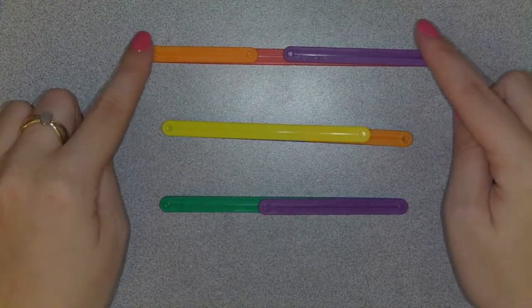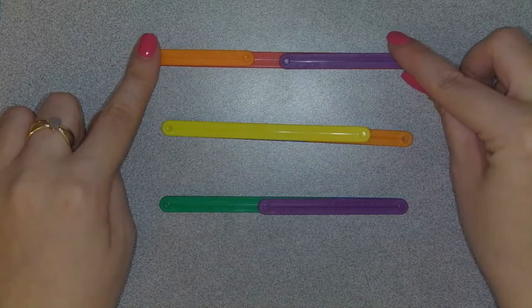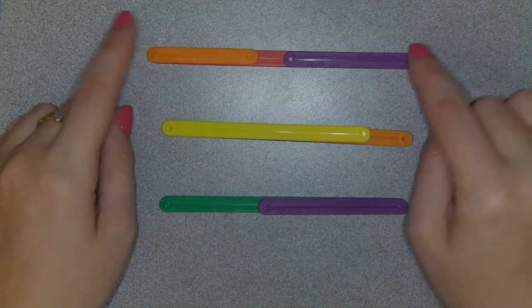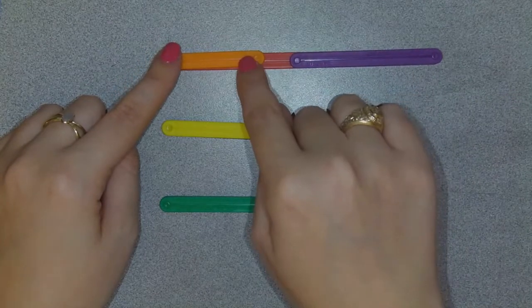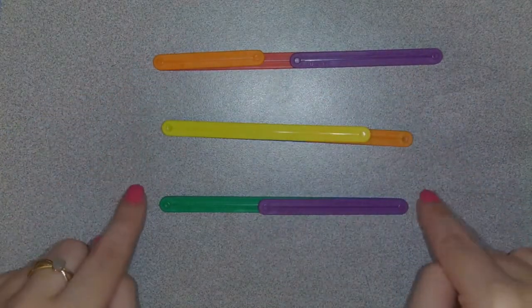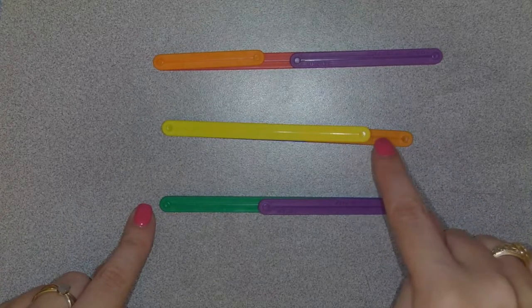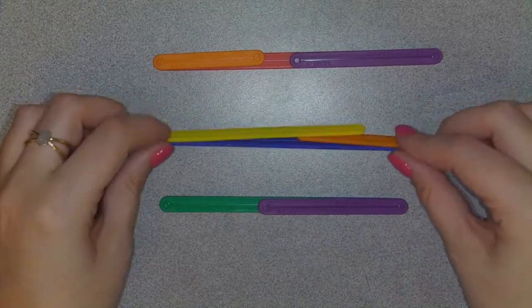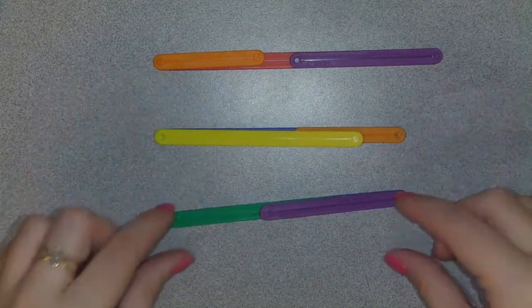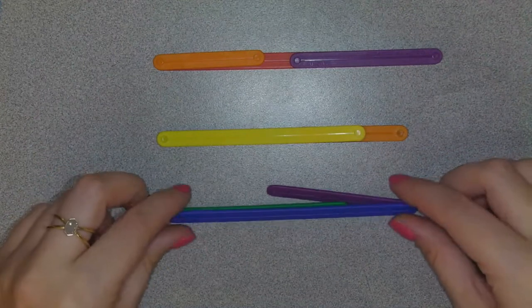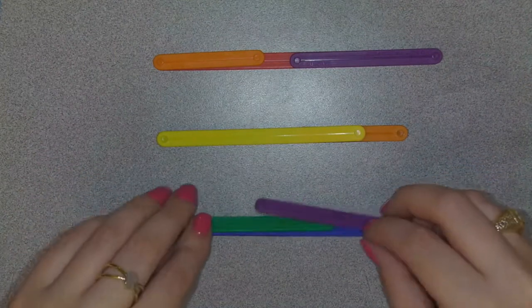So what I want to see here is right now, when I look at this line that I've created, I can see all three colors. I see purple, red, and orange. But on my two that make a triangle, I can only see two of the colors. I can only see the yellow and the orange. The blue is totally hidden. And on this one, I can only see the green and the purple. The blue is totally hidden.